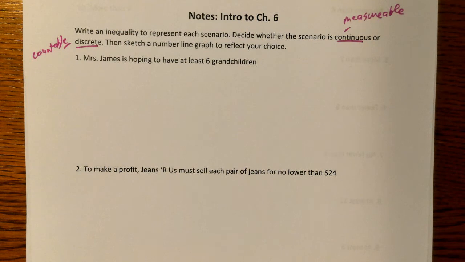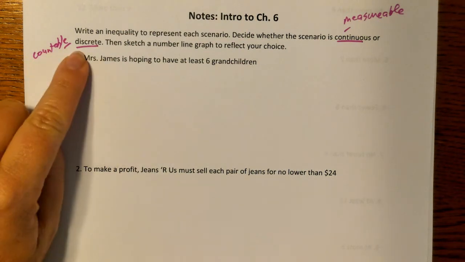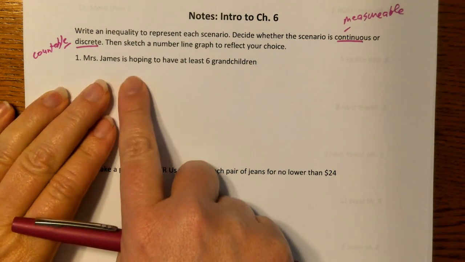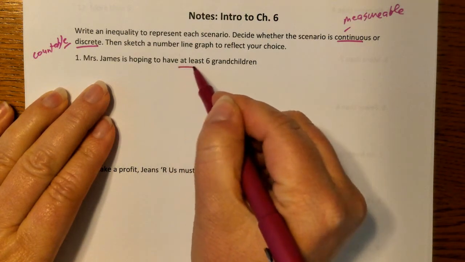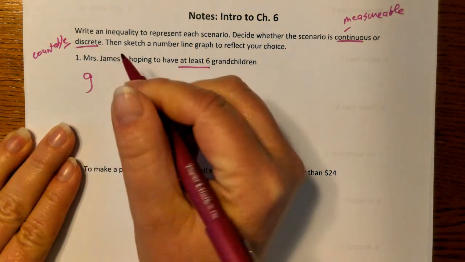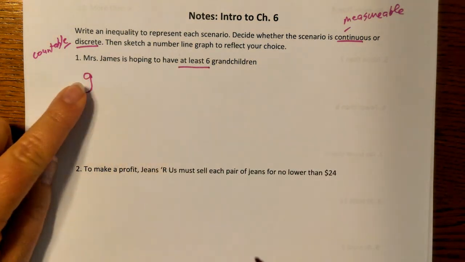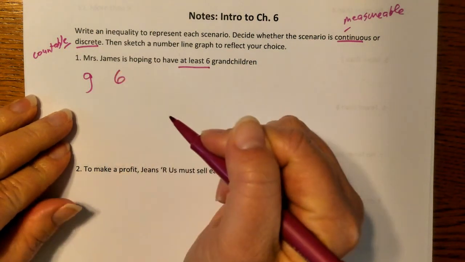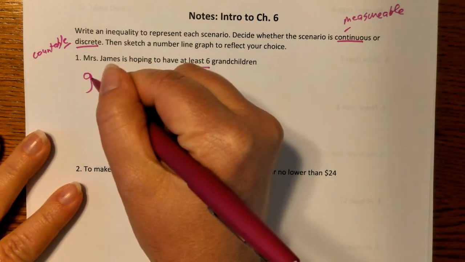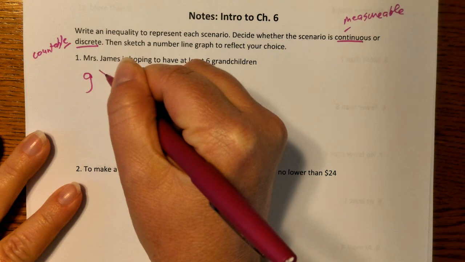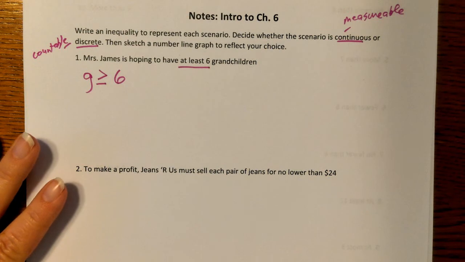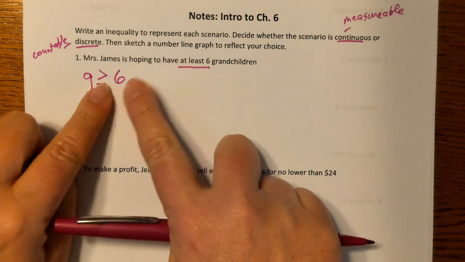Okay, and our number line is going to look a little bit different for discrete items than it is for continuous items. Okay, and I'll show you what I mean by that. Mrs. James is hoping to have at least 6 grandchildren. Okay, so let's use G for grandchildren. G is how many grandchildren Miss James wants, and we're comparing that to the number 6. If she wants at least 6 grandchildren, we know that we want G to be greater than or equal to 6. She's cool with 6 grandkids, or she would be cool with 7, 8, 9. She wants at least 6, so that means 6 or more.